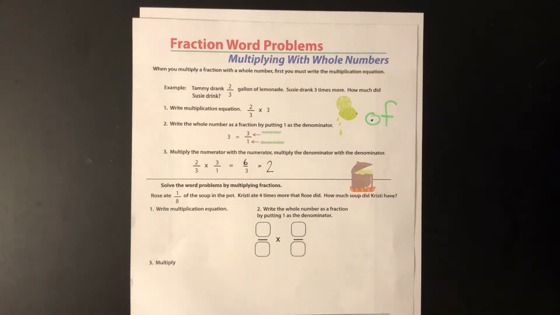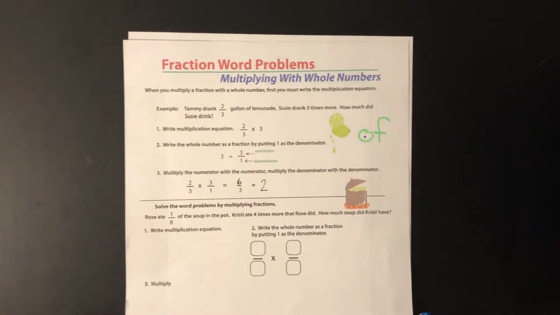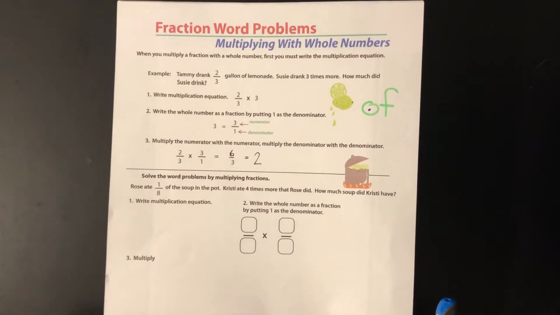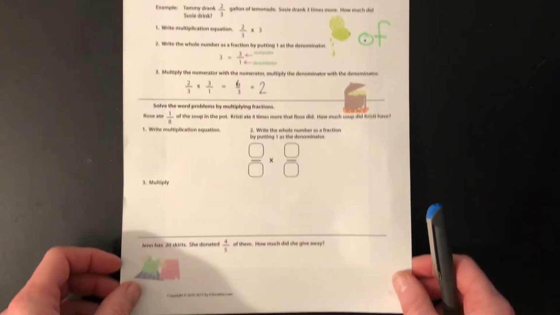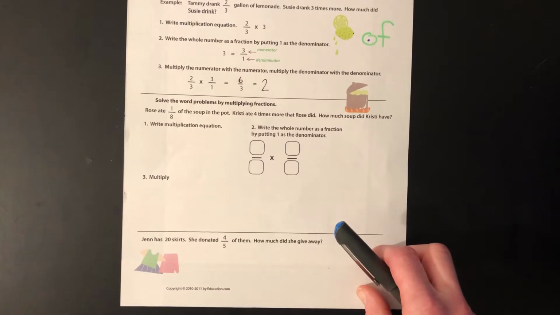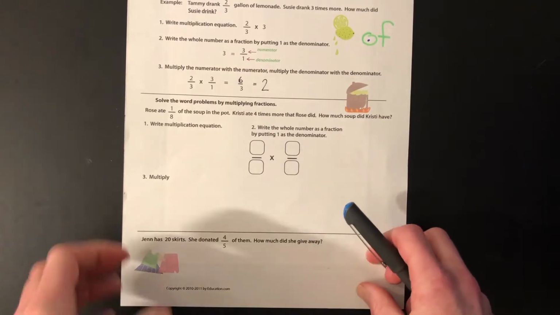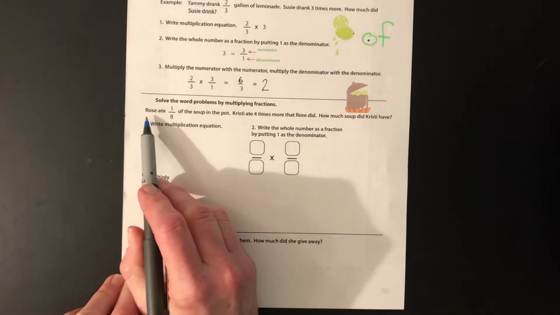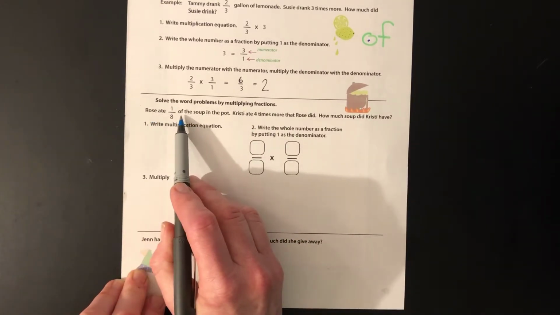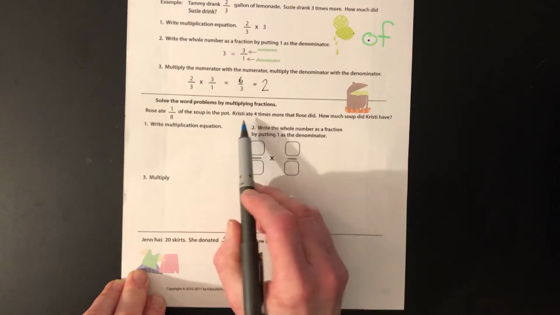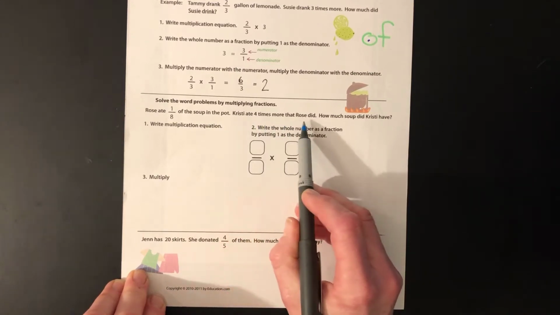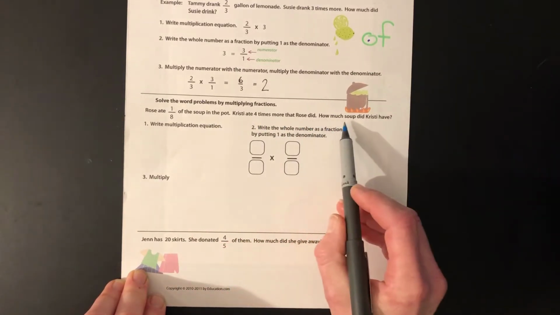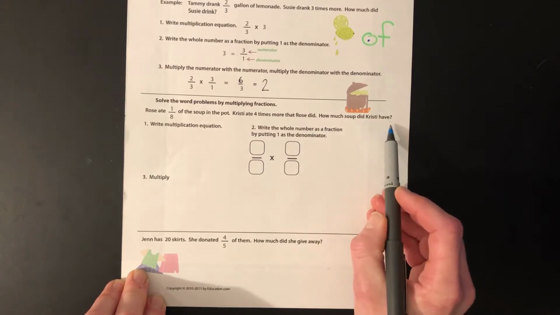We have 2 word problems on this page. We'll do the first one together. You can do the second one on your own. And then we'll do some together on the next page. This really breaks down how to do it. Rose ate 1/8 of the soup in the pot. Christy ate 4 times more than Rose did. How much soup did Christy have?